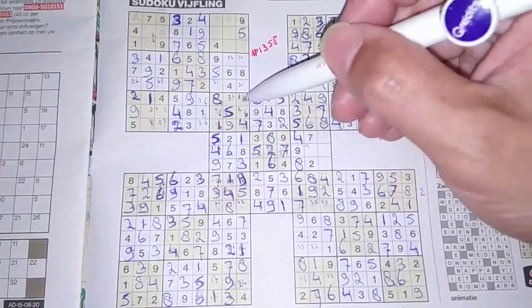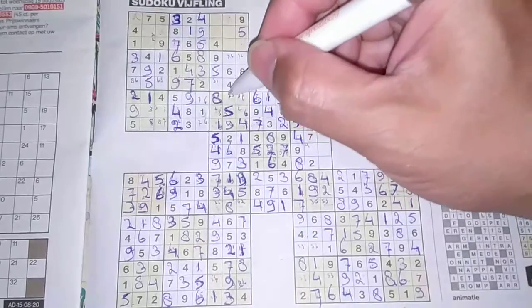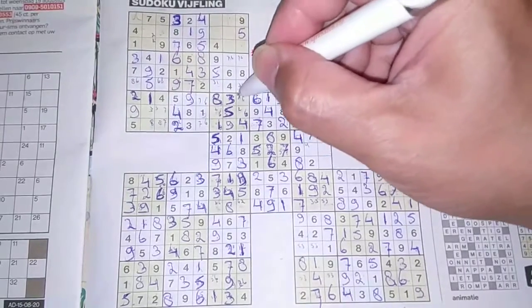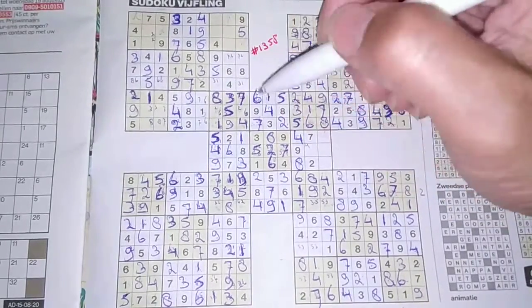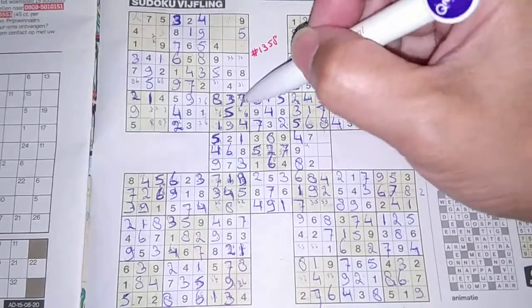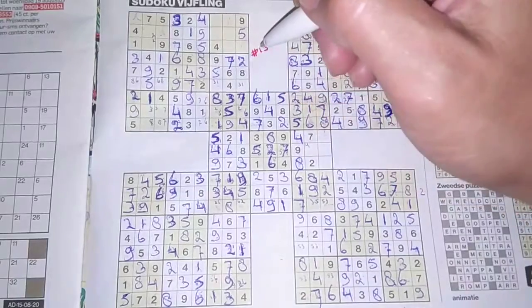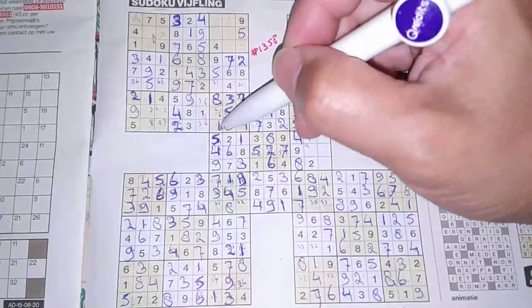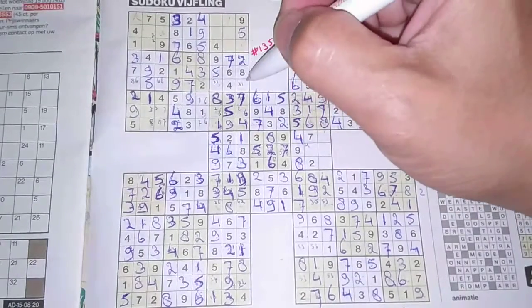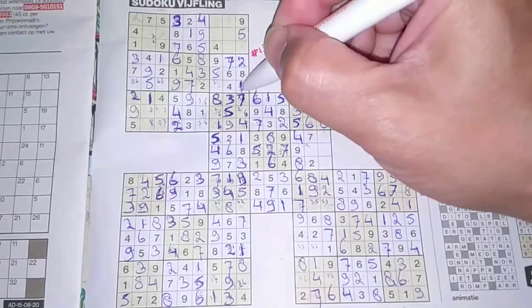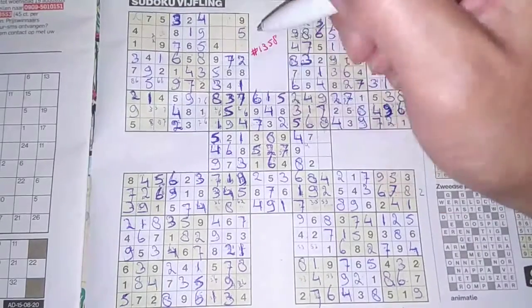We have a 3 here, so this cannot be a 3 anymore. This should be the 3, and this should be the 7. We have a 7 here, so this cannot be 7 anymore. This should be the 7, and this should be the 2. We have a 1 here, so this cannot be a 1 anymore. This should be the 1, and this should be the 3.